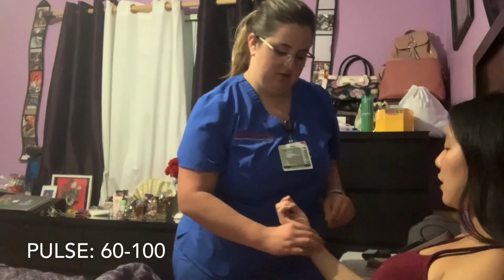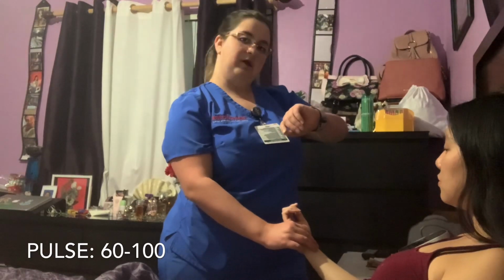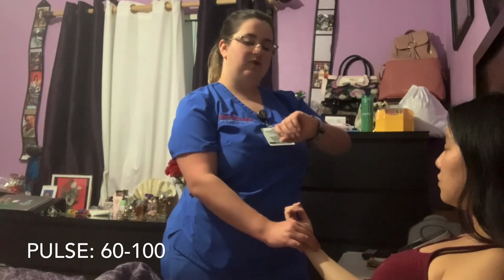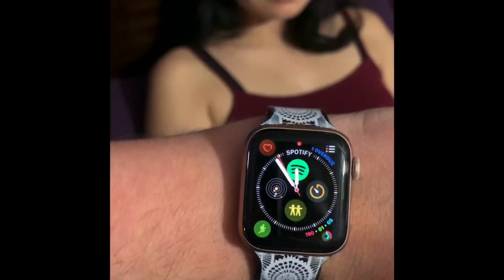I will be taking the patient's pulse for 30 seconds, looking at the seconds hand on my watch, and for the other 30 seconds of a full minute, without telling the patient so that they don't control their breathing, I'll be looking at the patient's respirations.